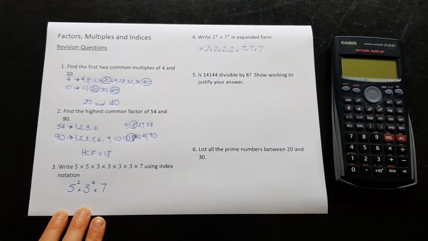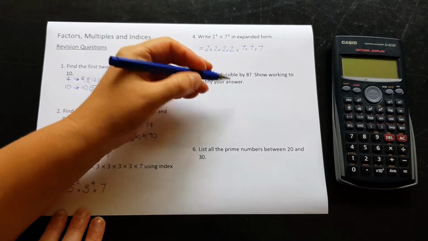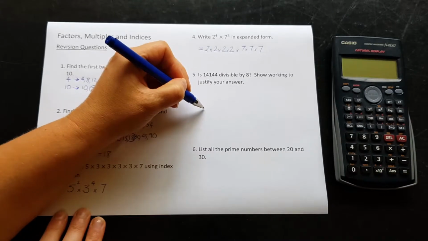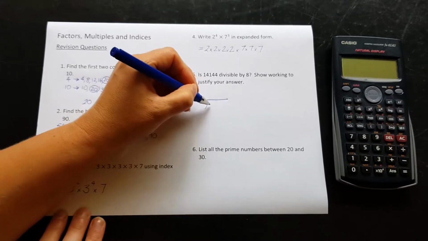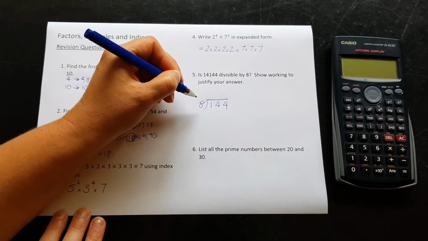Question 5, we want to know, is 14,144 divisible by 8? If you were with me for my earlier lessons, we know that we have a divisibility test for 8. If the last 3 digits are divisible by 8, then the whole number will be divisible by 8. So let's take those last 3 digits, 144, and see if we can divide that by 8.